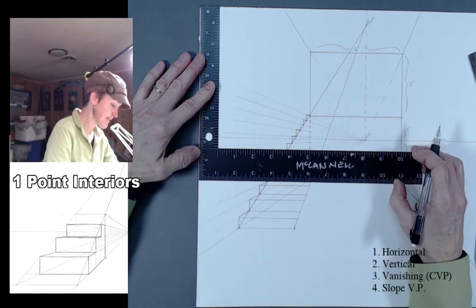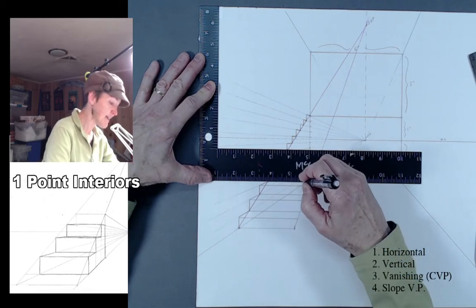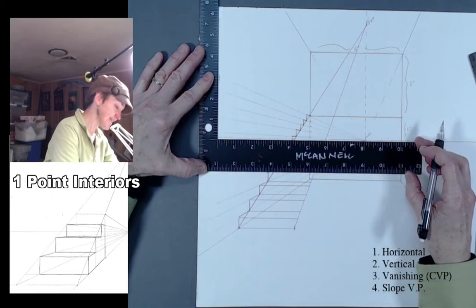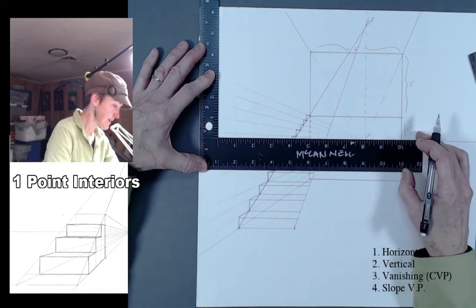You'll notice the divisions get closer and closer together as we get closer and closer to our eye level. As we approach that horizon line, you'll see less and less of the surface of the step that you would actually put your foot on, the tread.